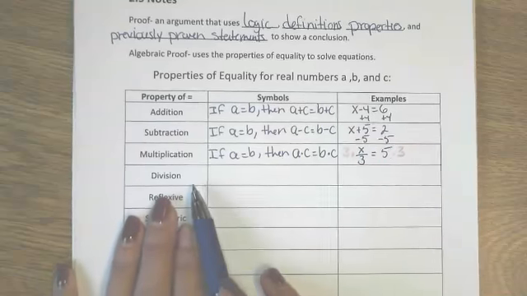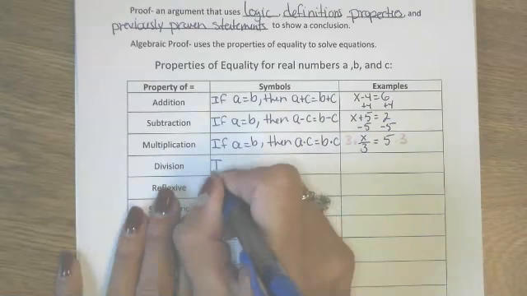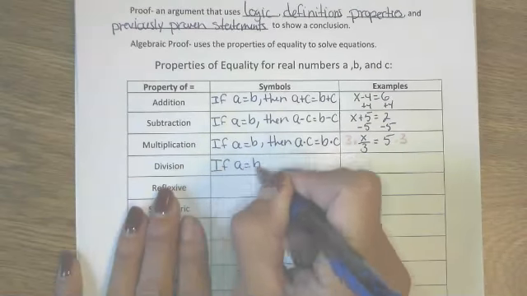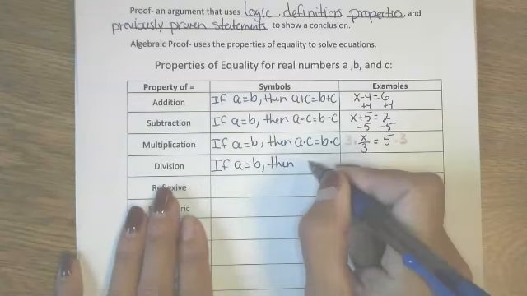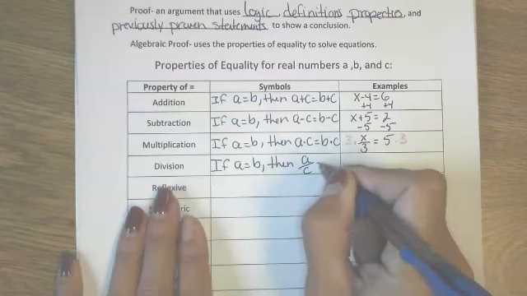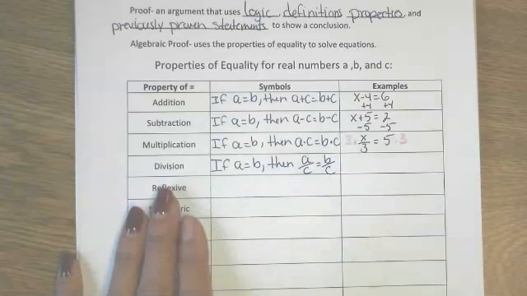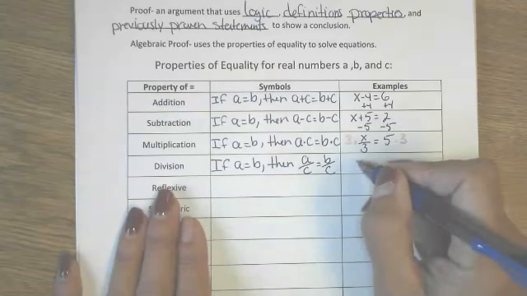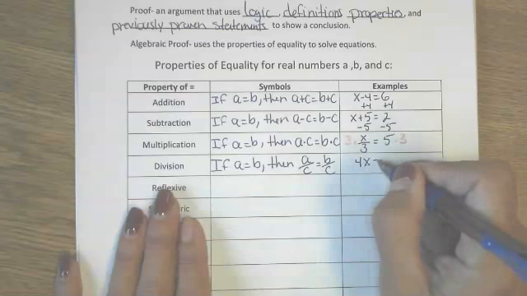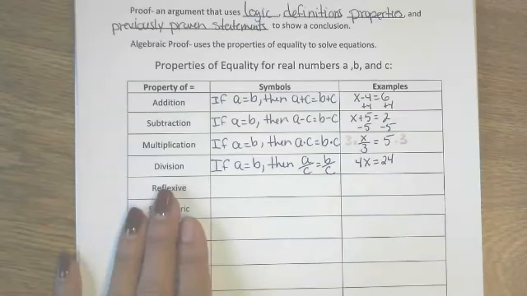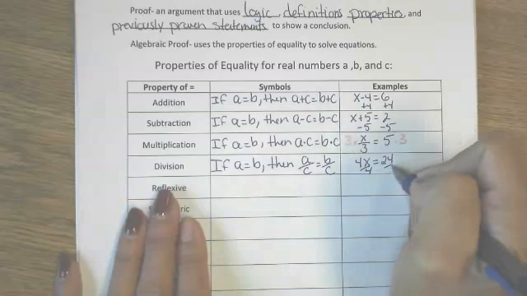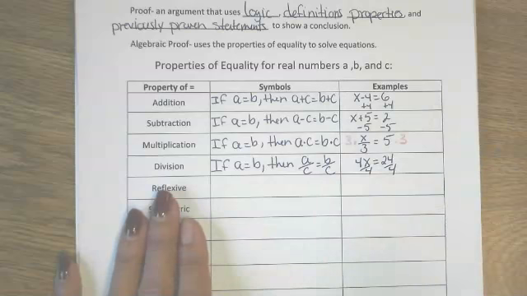And then the last one that's going to be very easy to pick up on, the division property of equality. If A equals B, then it's perfectly legal to divide both sides by the same amount. So A divided by C would equal B divided by C. So here, if we had 4x equals 24, what could you do to both sides to solve? You're going to divide by 4 on both sides. That's the division property of equality. Okay, very easy because of what you're actually doing to both sides.